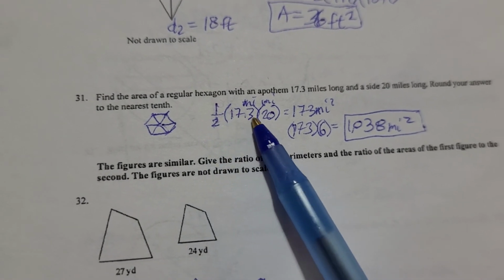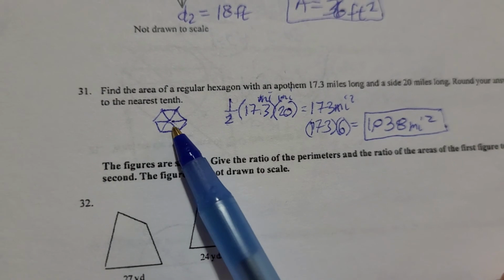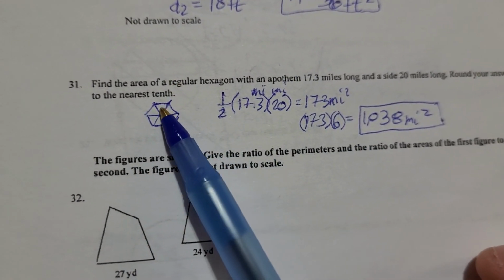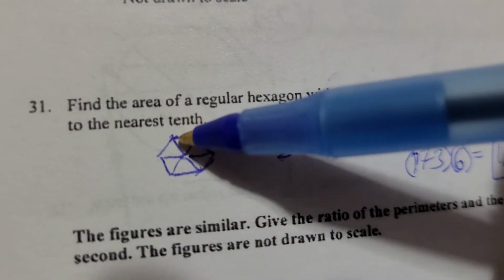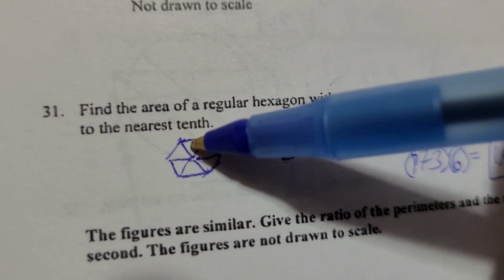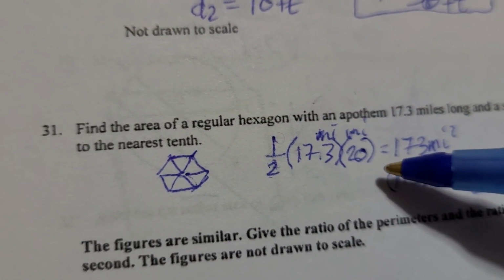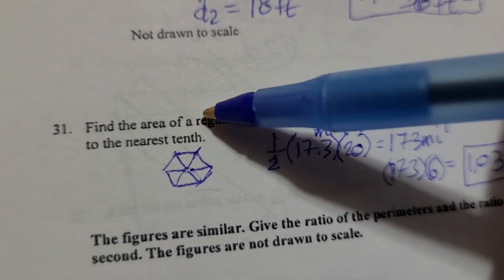So I need the area of one of these triangles. So I'm saying 1/2 times the base, hold on, times the height. I didn't put this in, but the apothem is from the center to the midpoint right here, so that'd be your height of one of these. So 17.3, and then times 20 is how much this is on the outside.